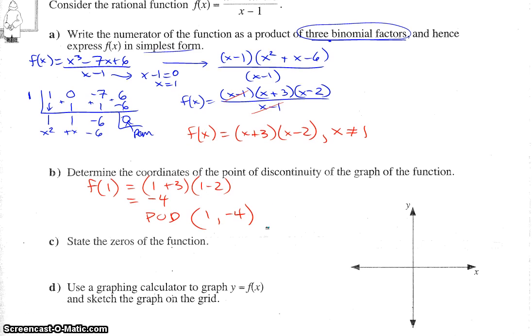Okay? State the zeros of the function. Well, zeros happen when the function equals 0. So if we had 0 equals x plus 3, x minus 2, our zeros would be x equals negative 3 and x equals 2. Now we're going to finish this up in part 2 or part 3. We'll see you then.